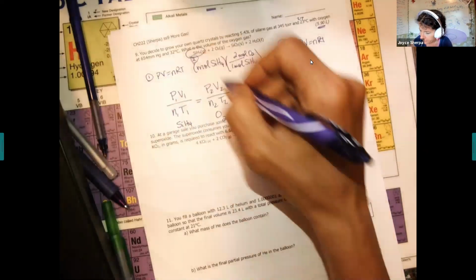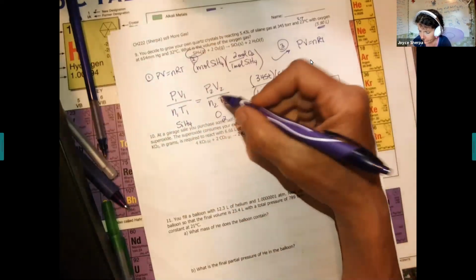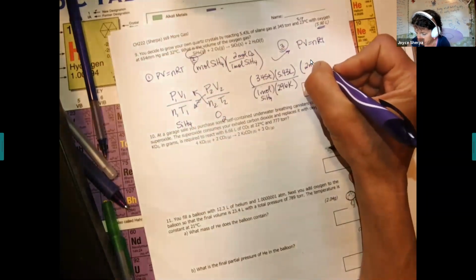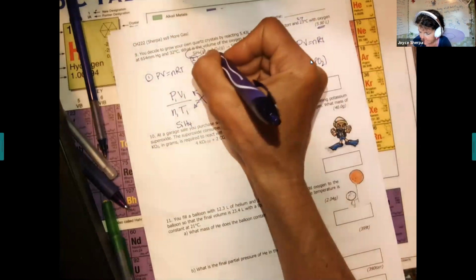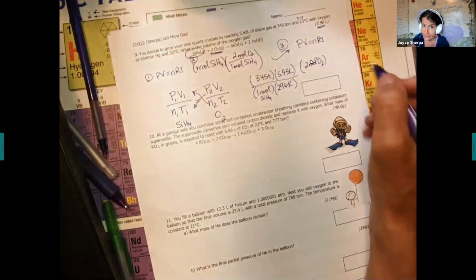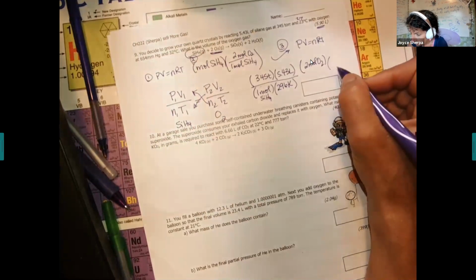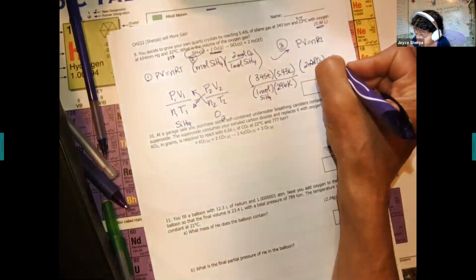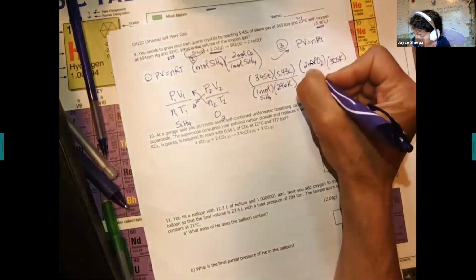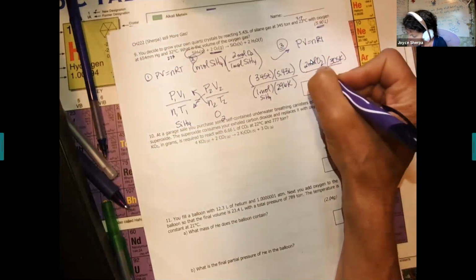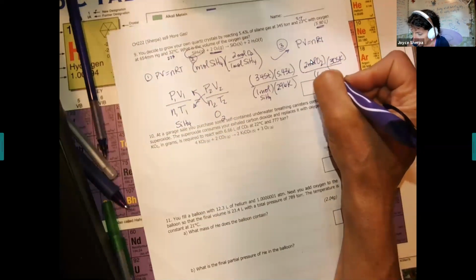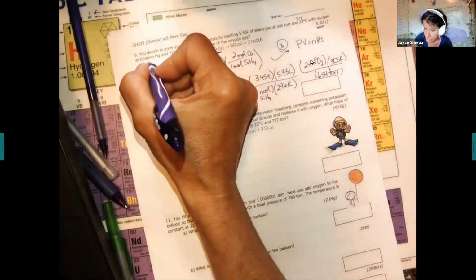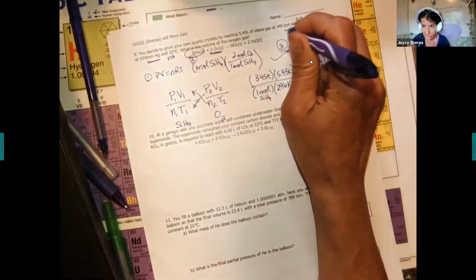Right, and we'd have to rearrange. So my N2, these two would now move to the top, right? We'd cross multiply, so it would be the 2 moles of oxygen, which is from the balanced equation, times its temperature, which is, sorry, 273, so 305 Kelvin, divided by the pressure, so 654. 654 millimeters of mercury is the same as torr. So millimeters of mercury and torr are interchangeable.